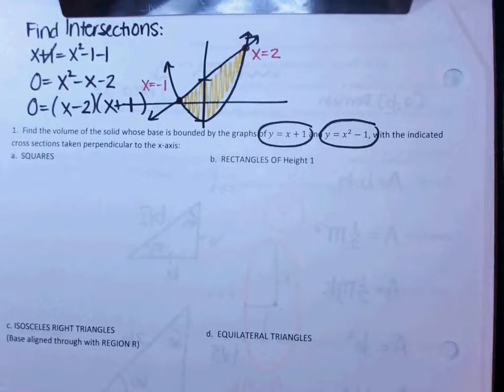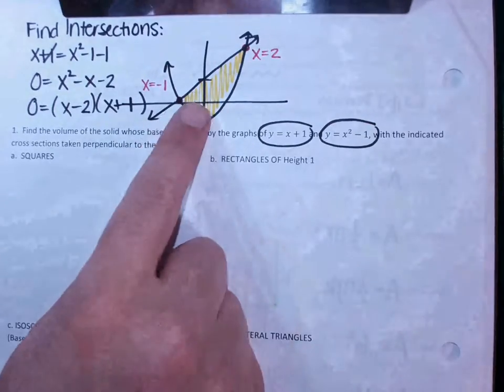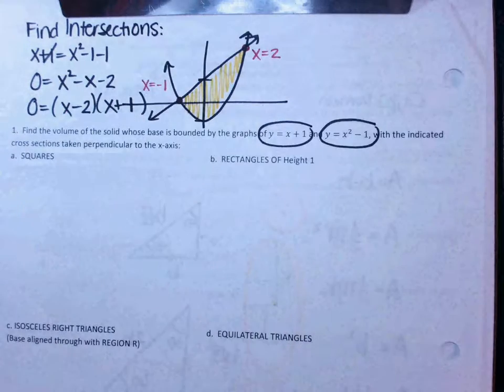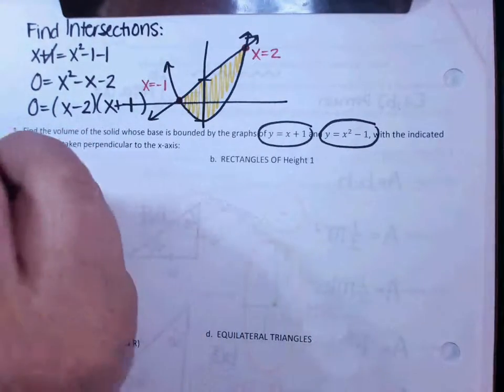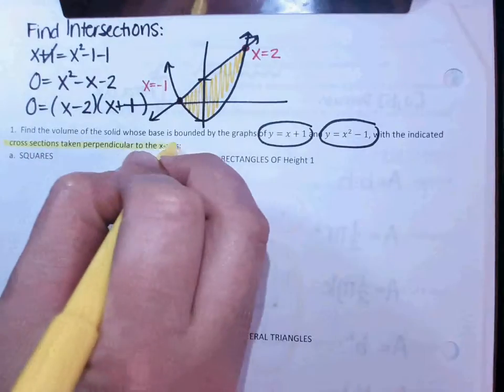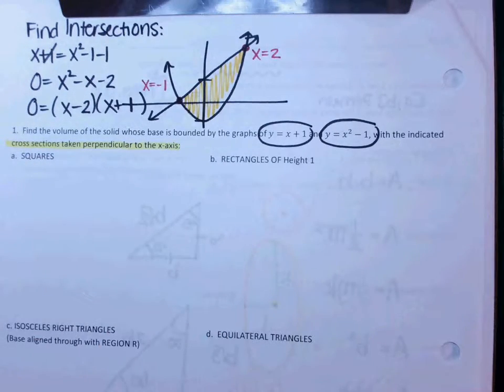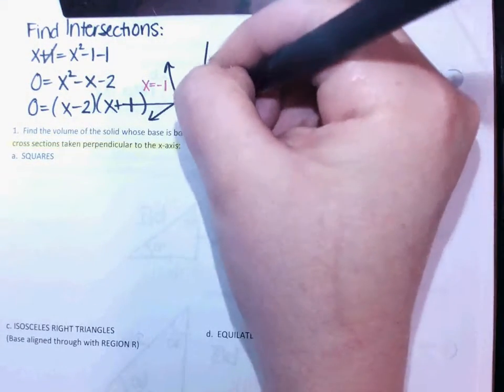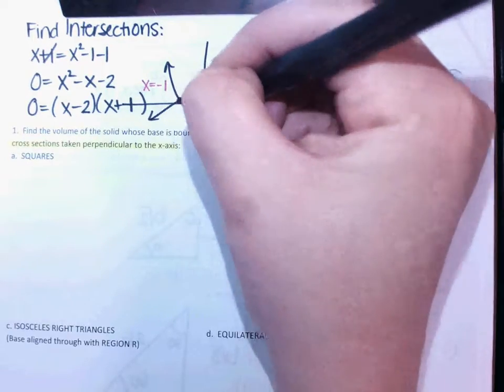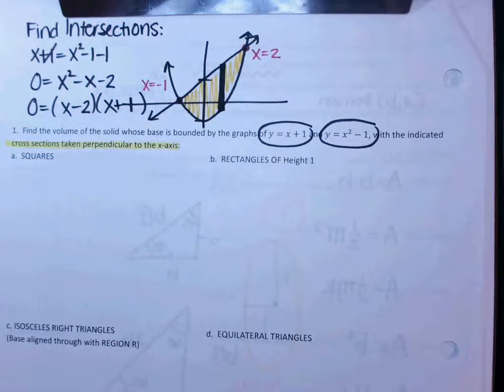The next thing that you're going to do is pretend it's a weird shaped loaf of bread, and you're going to slice it. Okay, I'm going to highlight the part of the sentence that tells you which way to slice. It says your cross sections, that's your slice, is going to be taken perpendicular to the x-axis. So pretend your little pen is your knife, and you're going to slice it like that. Now, which way is that running? Perpendicular to what? The x-axis. That's what it says, so that's what we did.